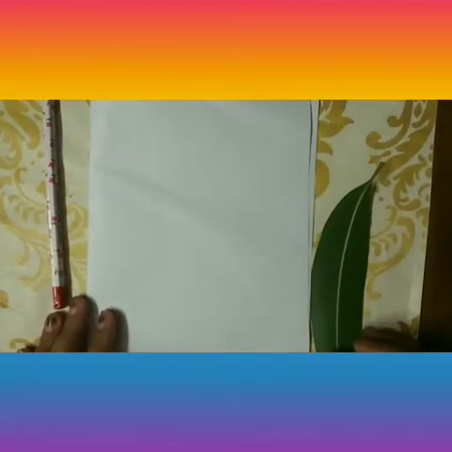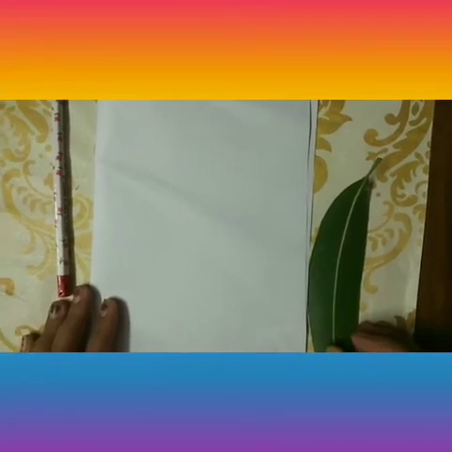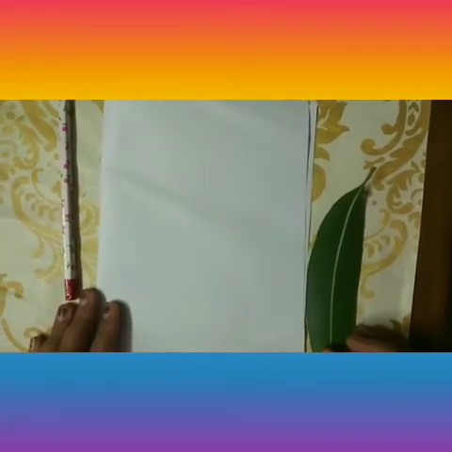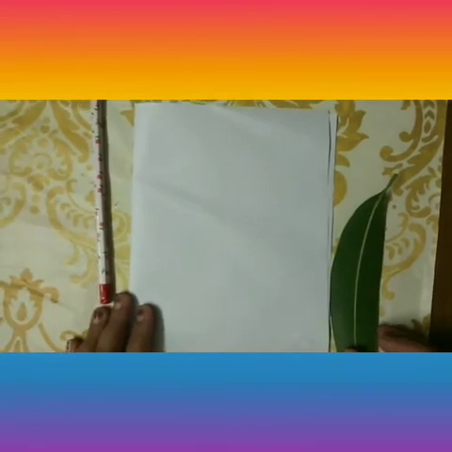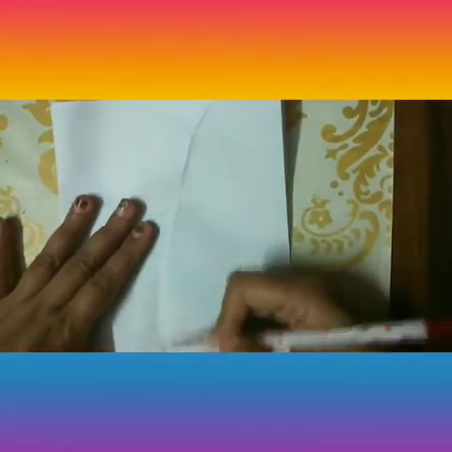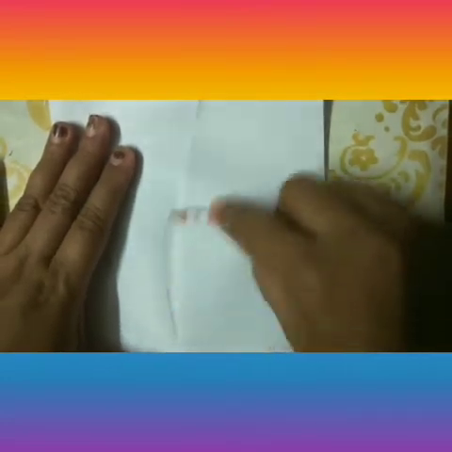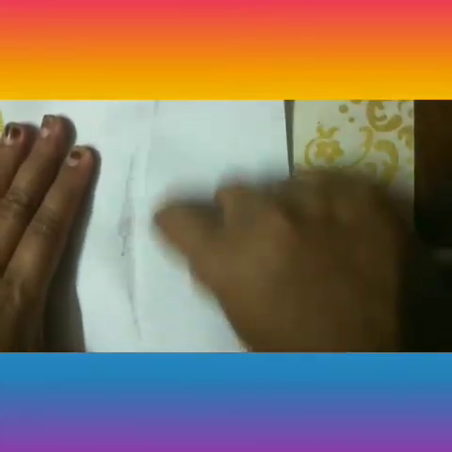So dear students, as I have told you, we can take the impression of the venations of the leaf as well. For this, we have to take one leaf and put it in between the paper. Then after that we will rub the pencil, we will just try to draw like this over that leaf below this paper.